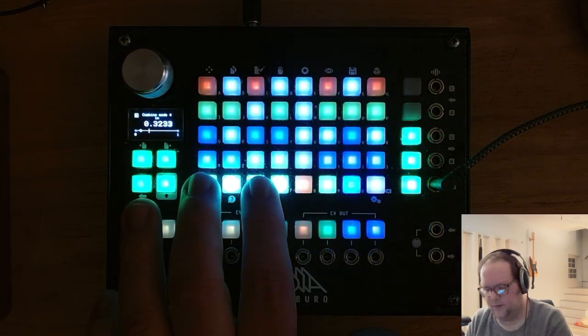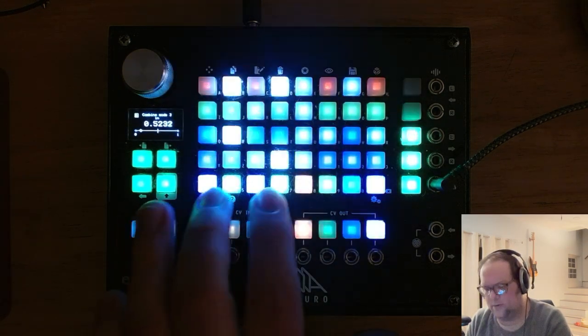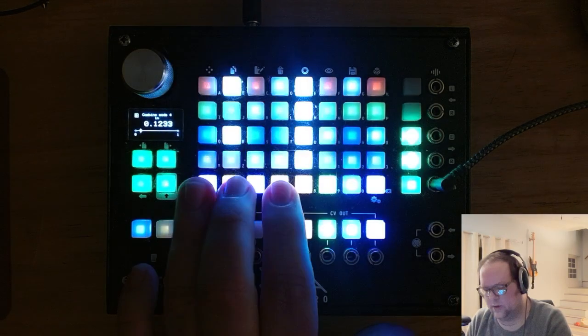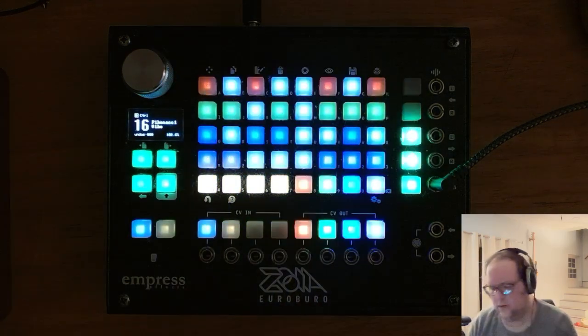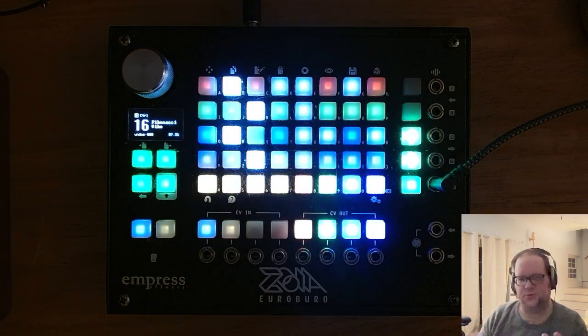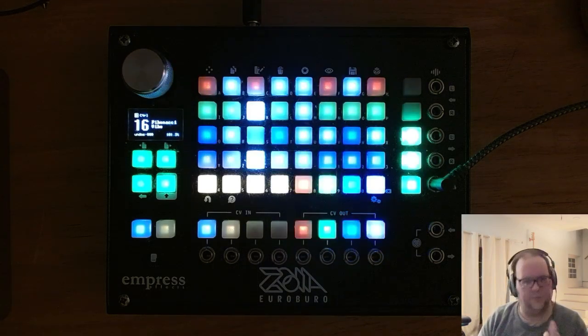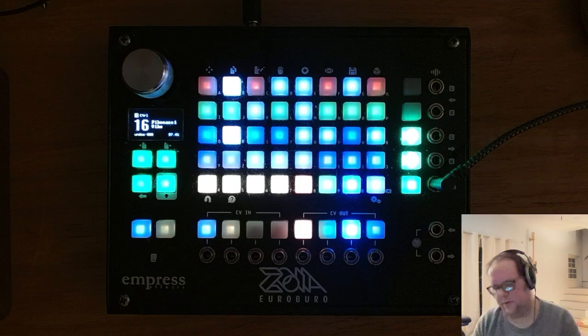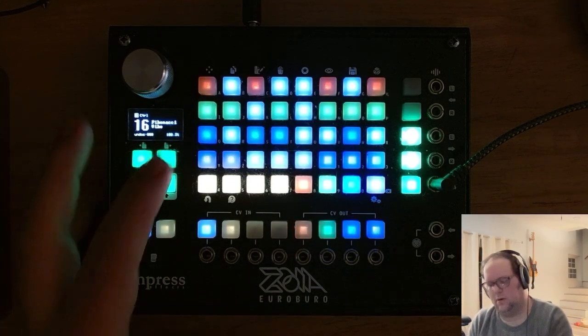So I can get some variations on those patterns pretty quickly. The OR mode will have the most triggers. The others will have less because their conditions depend on the states of other triggers in that row.